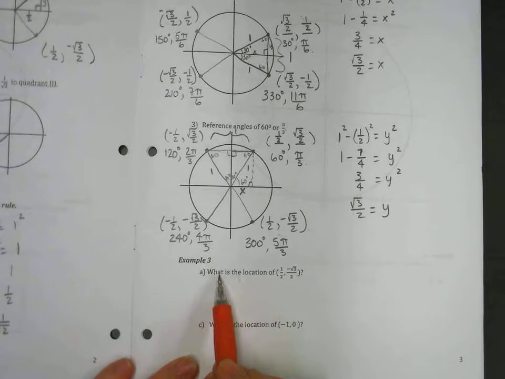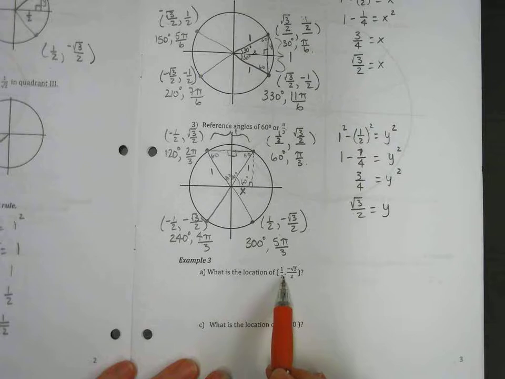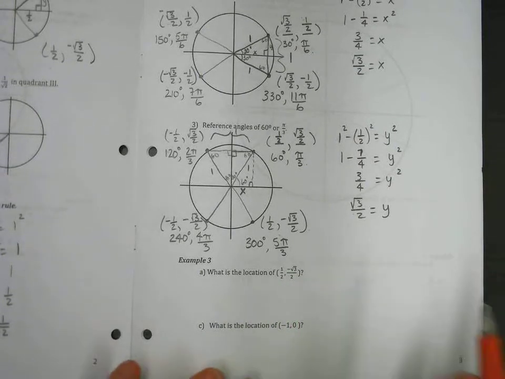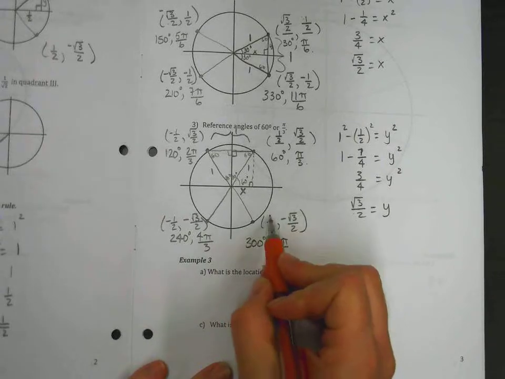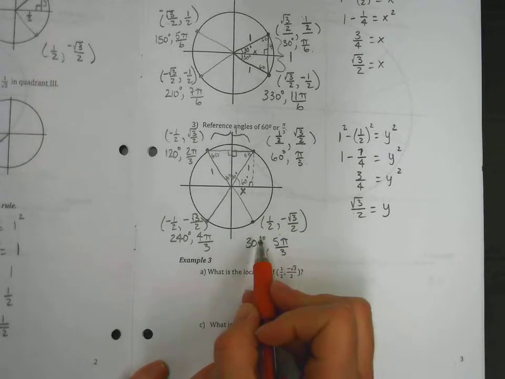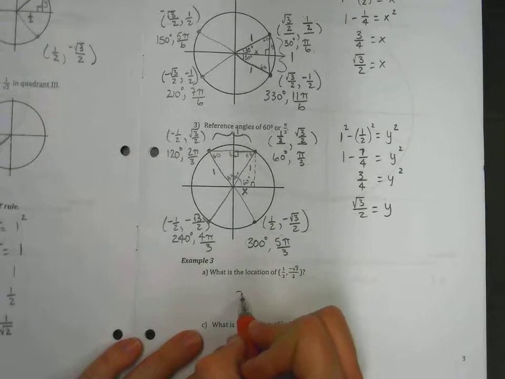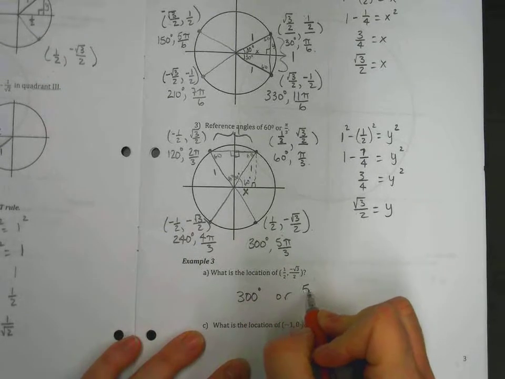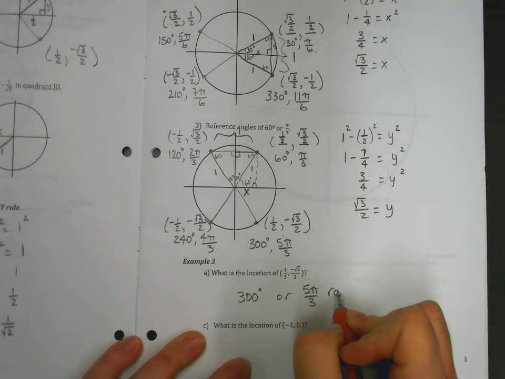Example 3 asks, what is the location of 1/2 comma negative root 3 over 2? Well, I'm literally going to look this up. Here we go, 1/2 negative root 3 over 2. The location would be either 300 degrees or 5 pi over 3 radians.